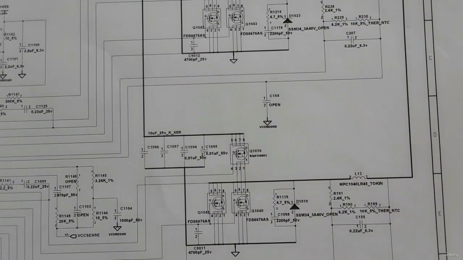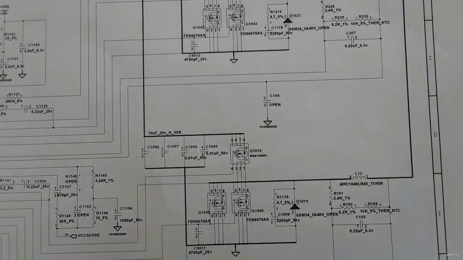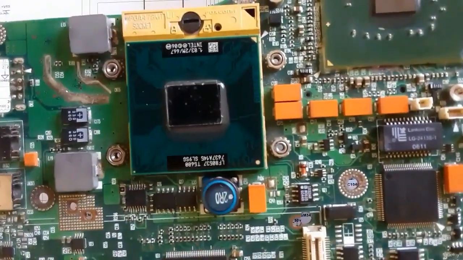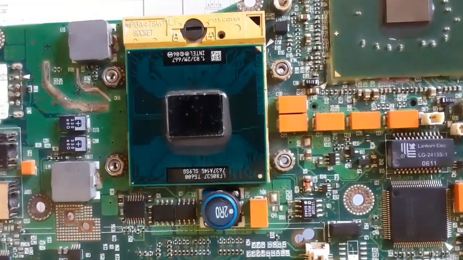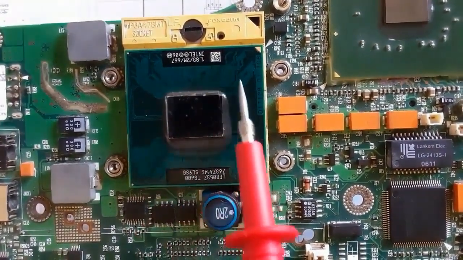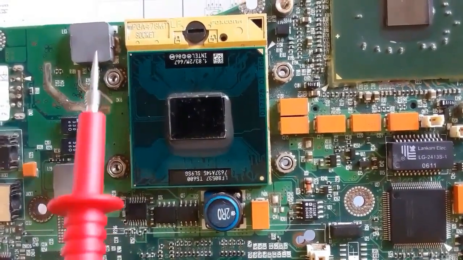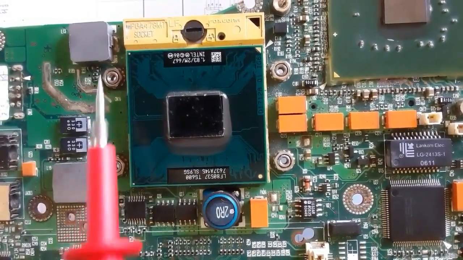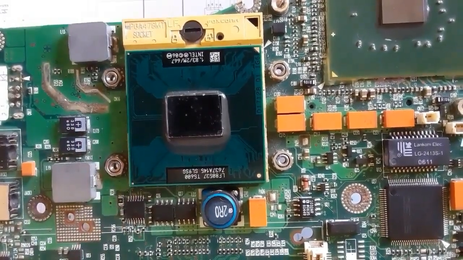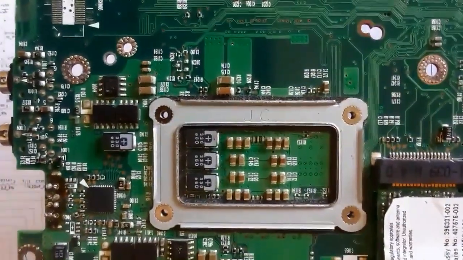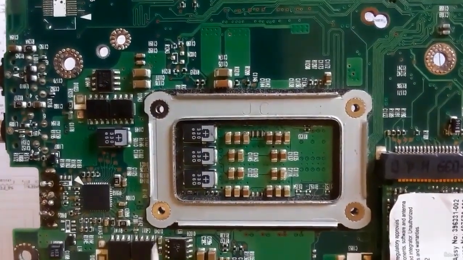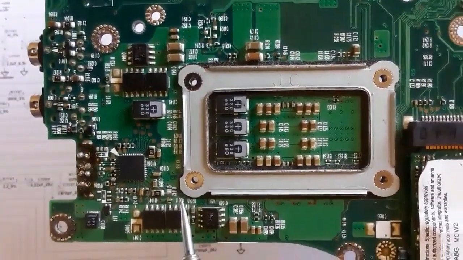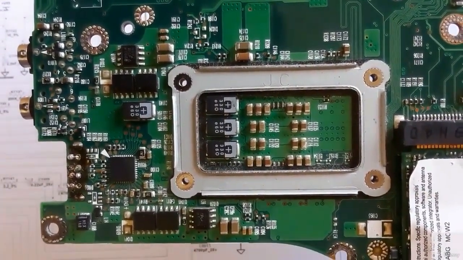Okay. So here, the CPU contains two channels. This is the CPU that we are going to study. Here we have two channels, two inductors, and every inductor means a channel. And in the back of the CPU socket, we have other components.